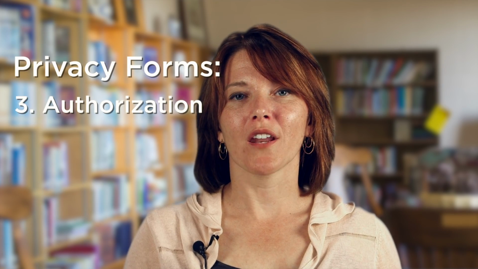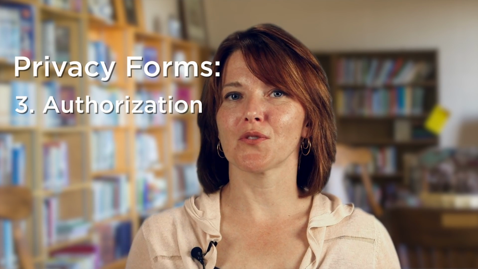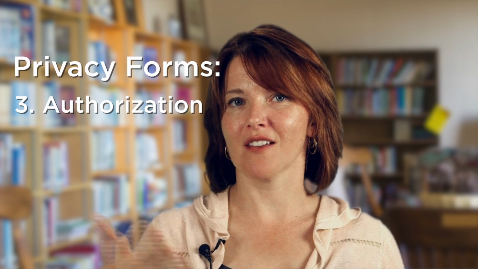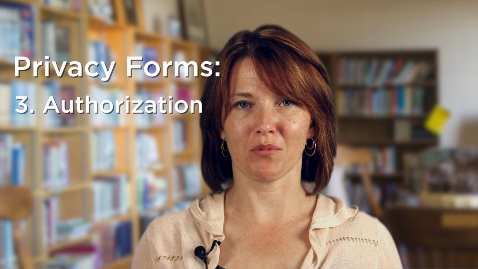The third form is authorization. So what if you want to use information outside of that notice of privacy practices and your patient is okay with it? For example, maybe you want to use them for some marketing purposes, or maybe you would like to use their photograph to show a before and after. That's where an authorization form comes in.